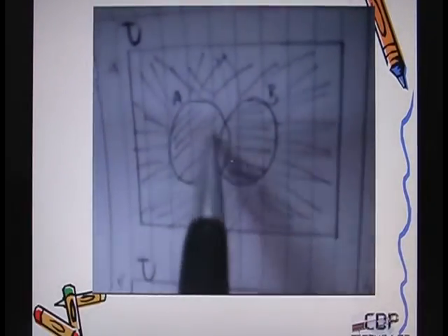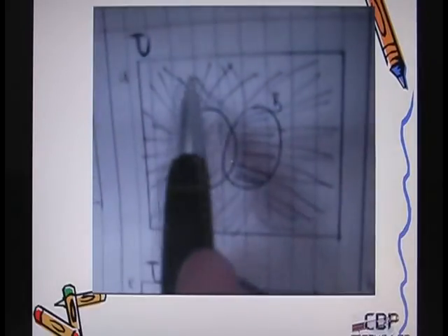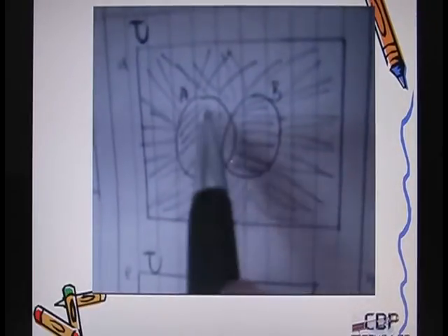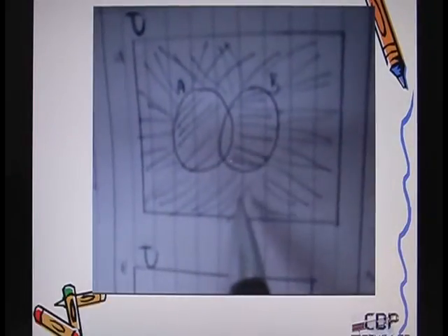Right here. Now we realize that the outside area is shaded. A only is shaded. B only is what? Shaded. Look clearly now. Which area is not shaded?